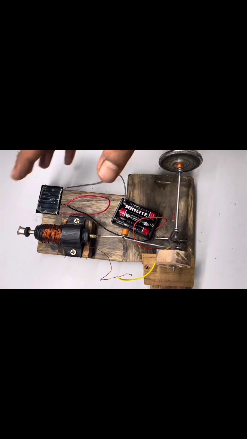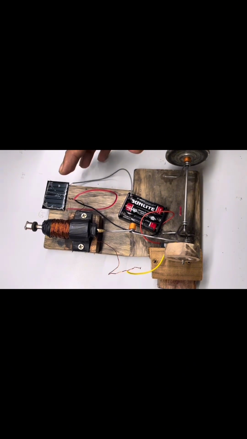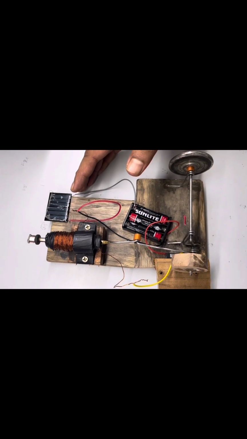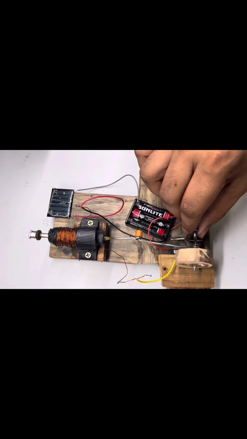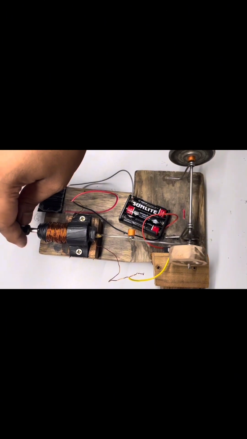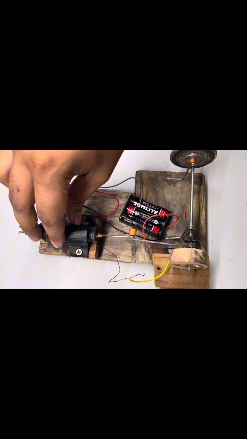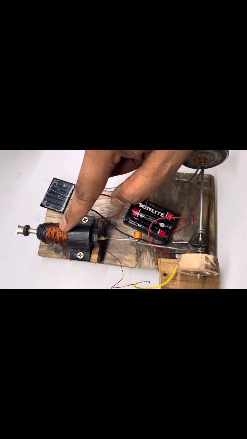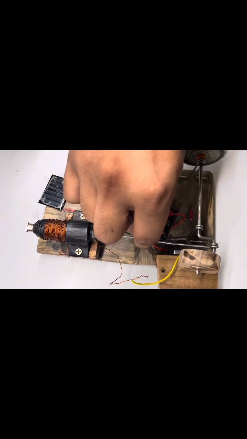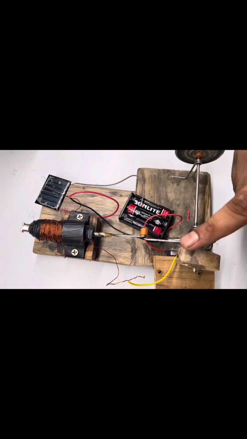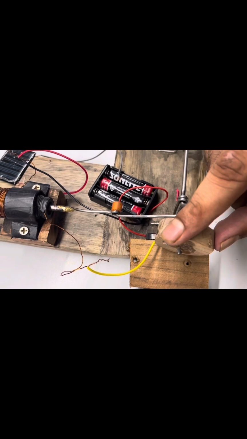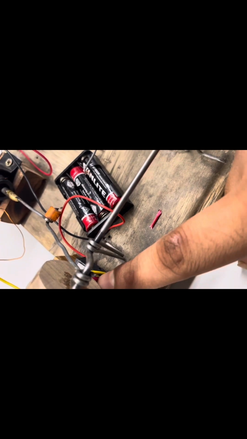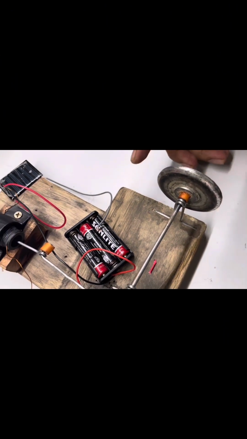Here is our project demonstration video, and it is an electromagnetic engine model. Here we used a handmade rotor and stator. In this part, we use a magnet, and here we have 110 turns of coil to make the windings. Here we use a connecting rod, and for balancing we used round shaped wood with a switch trigger. Here is a switch trigger, and this is the flywheel which rotates the motion of the electromagnetic engine.